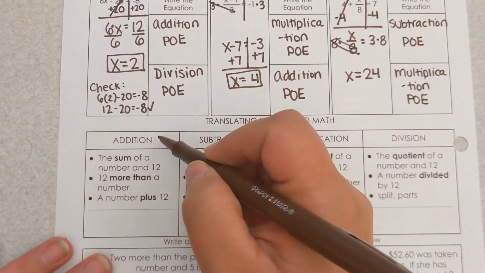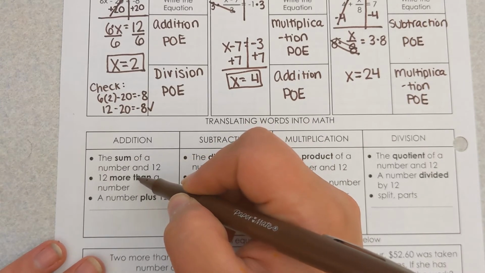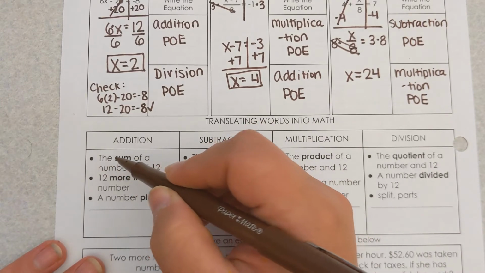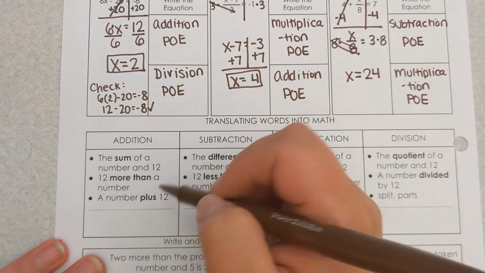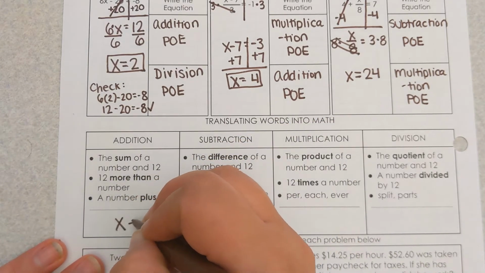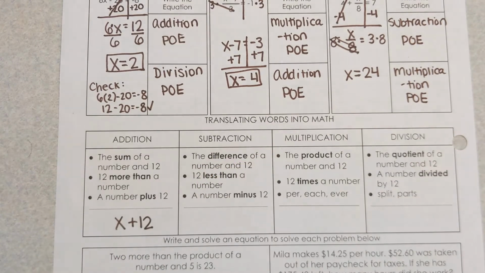Okay, now let's translate some words into math. So addition, it's going to be words like sum, more than, and plus. The sum of a number and 12. 12 more than a number. Any number plus 12 are all x plus 12. Whenever you see a number, that's where you're going to put in your variable because you don't know what number it is yet.